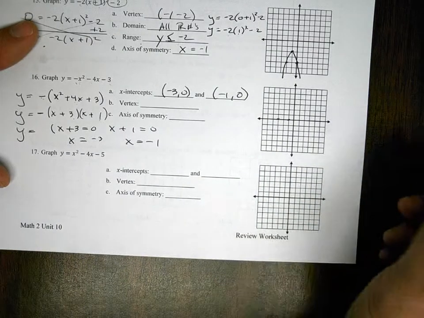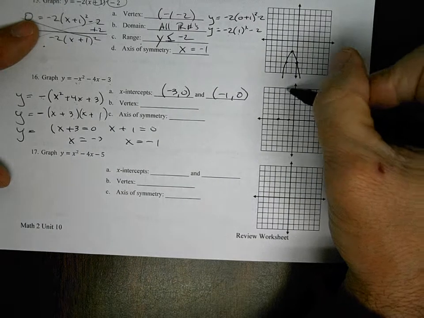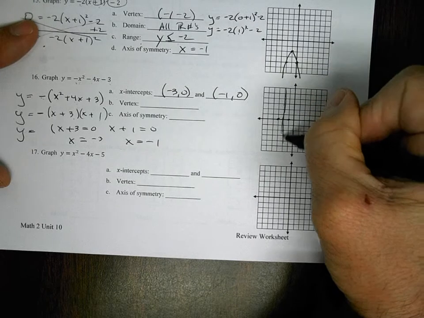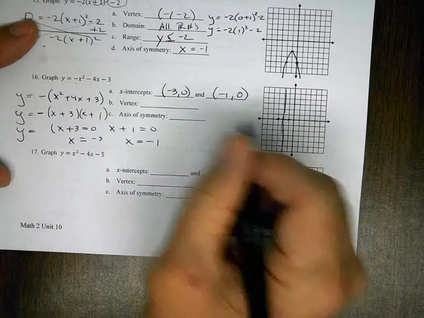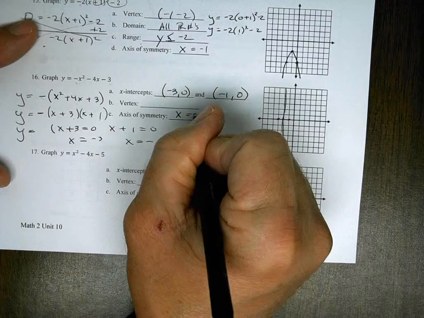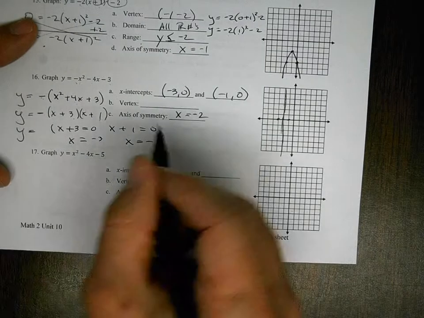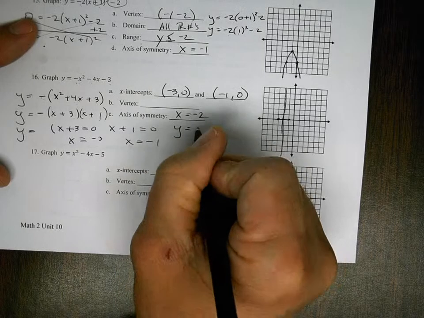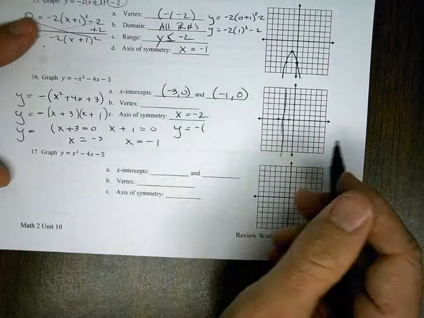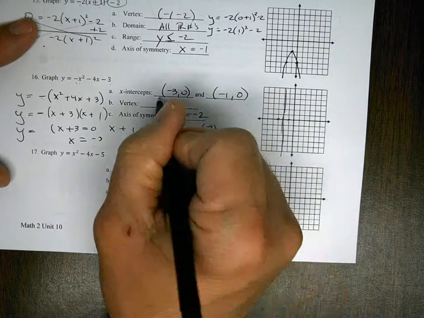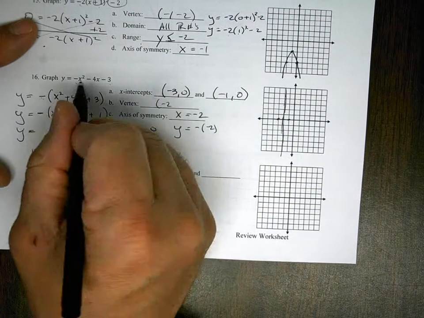Okay, so we know our axis of symmetry is right between those guys, at x equals -2. Now this is the one where the vertex is kind of hard to find. We take this y equals negative x squared minus 4x minus 3, and plug in -2, because that's the x value of our vertex, wherever there's an x in our general equation.